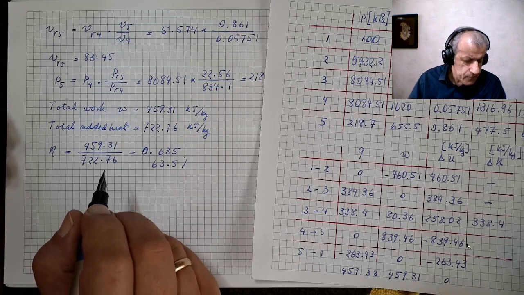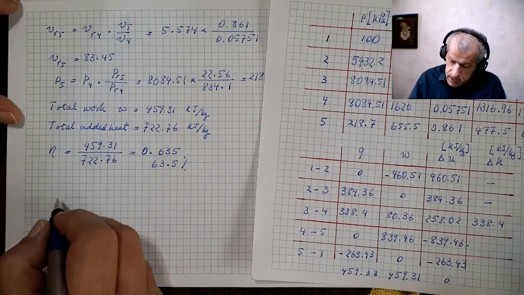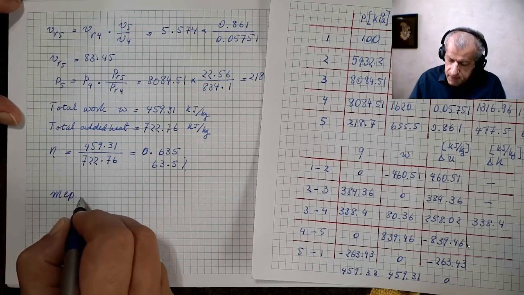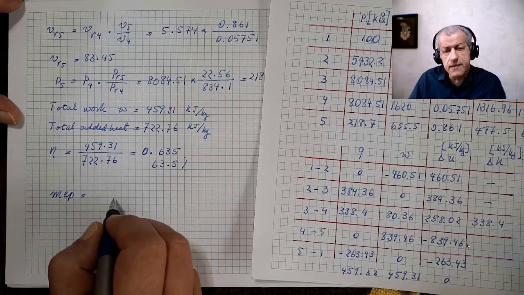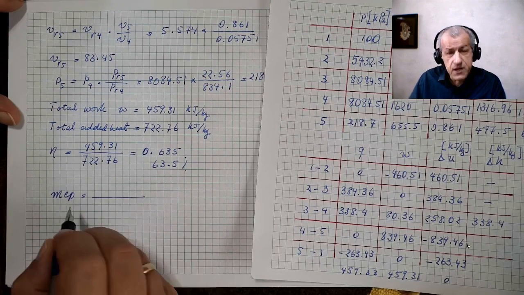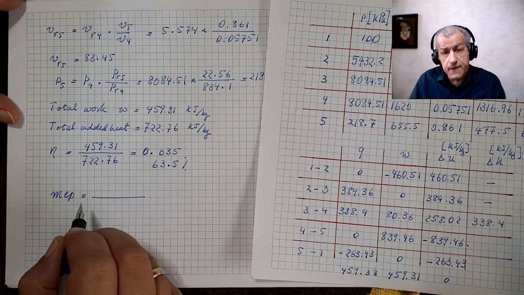Another measure that we usually calculate is mean effective pressure, and this is the pressure one would get for a cycle.